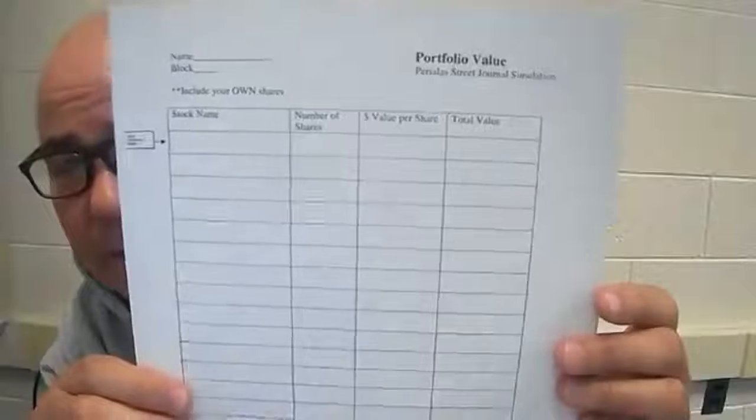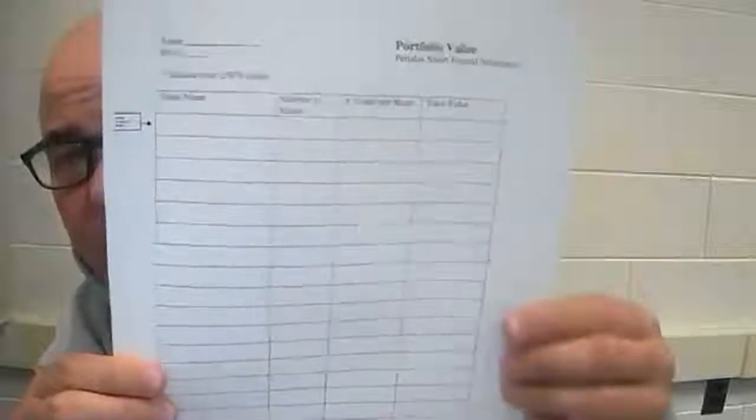You're going to work on the portfolio sheets with the sub. Those are going to be a little easier than what we're working on with the transaction records right now. Basically, you're going to list all the stocks that you own, how much they're worth on that particular day, add in your cash, and then you'll have a total portfolio value, the net worth of your company. How rich are you?